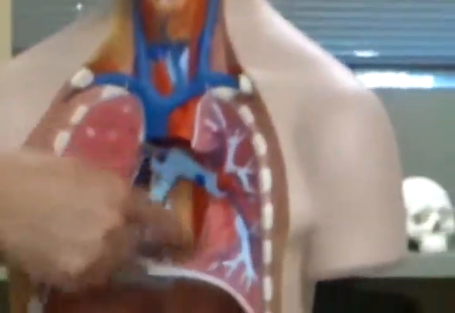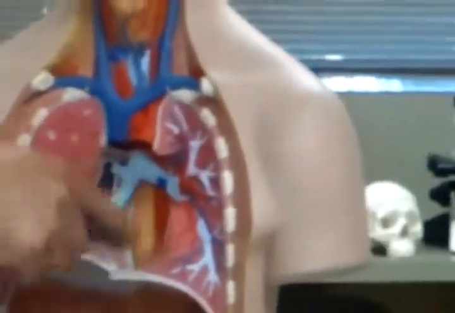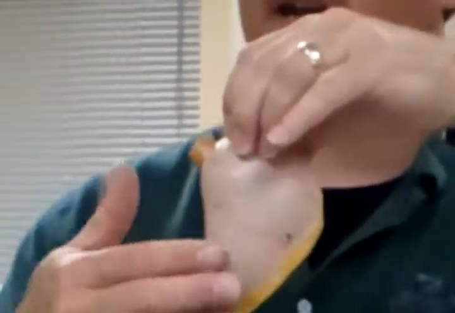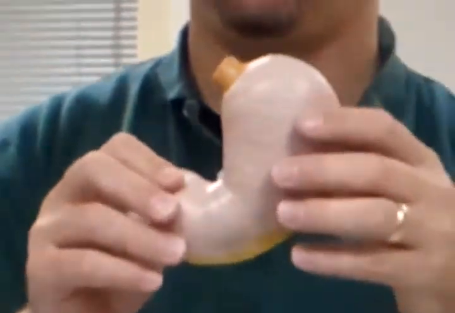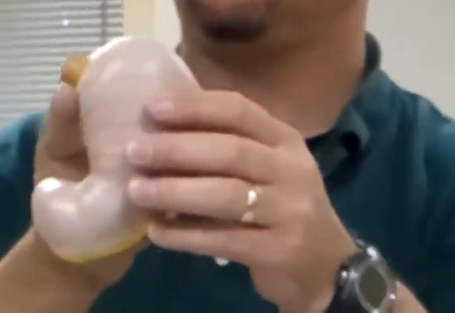Esophagus. Okay, a long muscular tube. Here's the stomach. I am holding onto the fundus of the stomach. So here's the sphincter. Everything above the sphincter is the fundus. This would be the body. And then the pylorus and the pyloric sphincter here. Greater curvature is on the bottom. Lesser curvature is on the top.